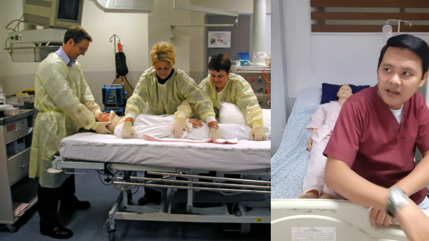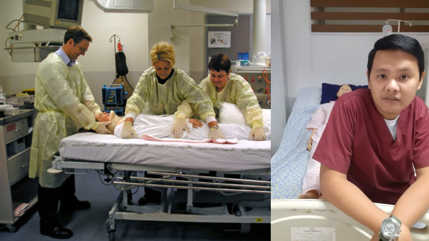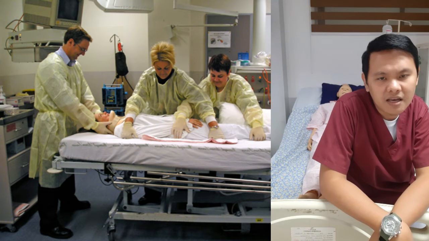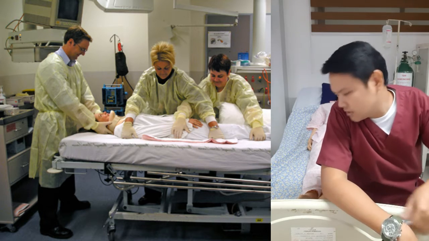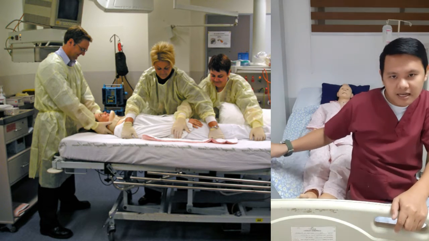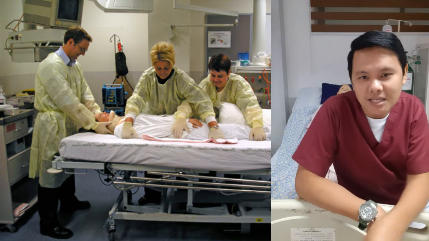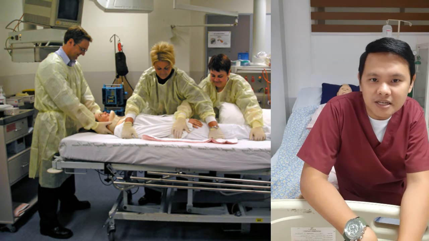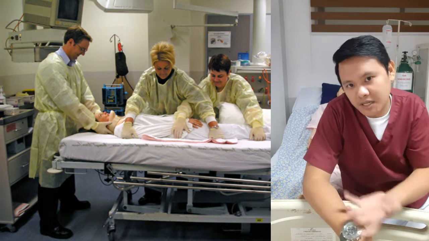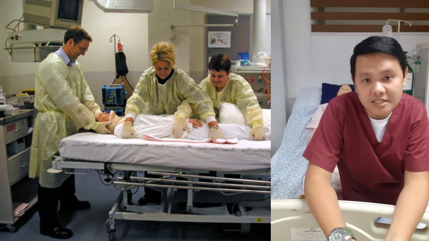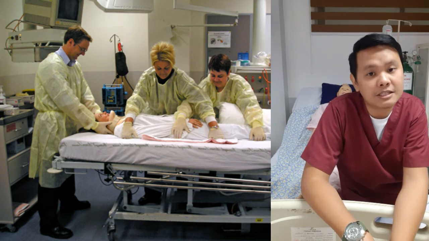If ever, gagamit din tayo ng overhead trapeze and any other instruments. But for this procedure, i-demonstrate ko sa inyo, the only device that we're going to use is just the lifter or the turn sheet. Okay, sabi ko sa inyo last time, an instrument can change its name depending on how we use it. This one can become a top sheet, a turn sheet, or a lifter. It depends kung saan po natin siya gagamitin, okay?